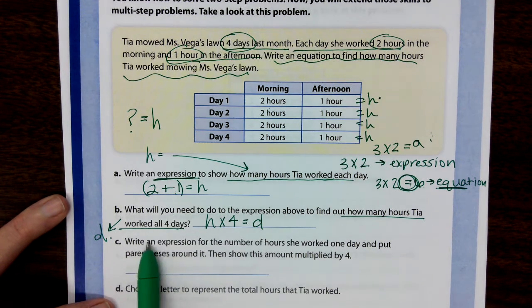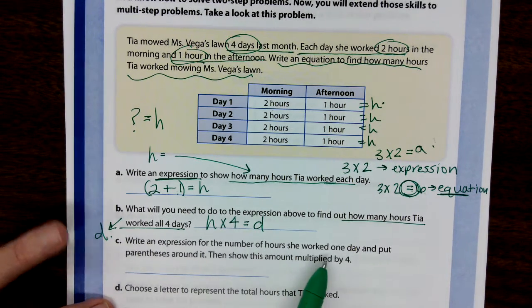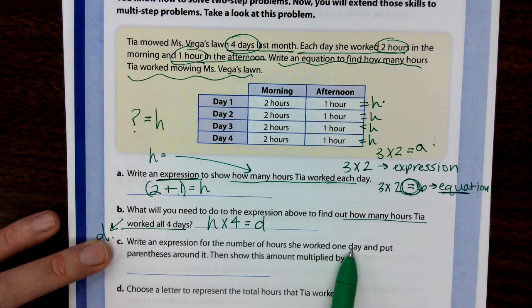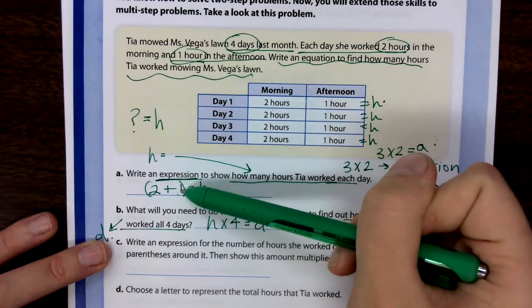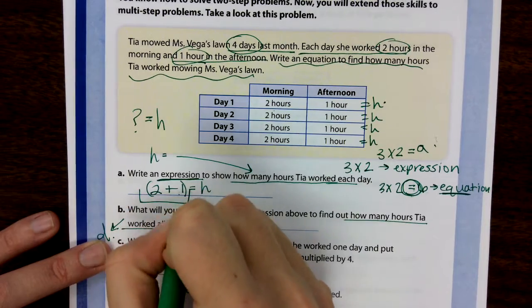So now we've got to write an expression for the number of hours she worked one day and put parentheses around it. Then show this amount multiplied by 4. All right, so we have to write an expression for the number of hours she worked one day. Well, I know that H is 2 plus 1. So I'm going to take this part.